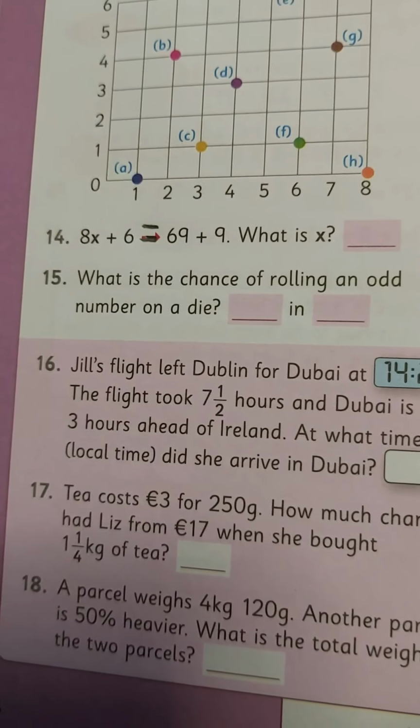Jim's flight left Dublin for Dubai at 14:25. The flight took 7.5 hours, and Dubai is 3 hours ahead of Ireland. At what time, local time, did she arrive? You're adding 10.5 hours to the time. So she arrived at 00:25, I'd say. You can check.